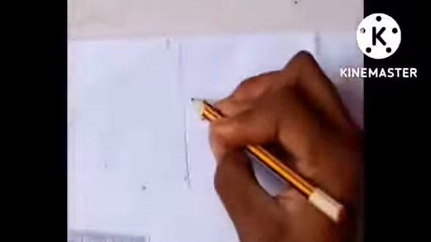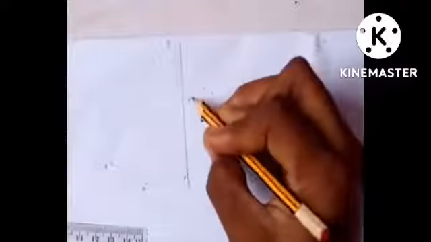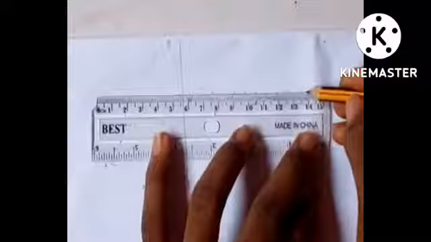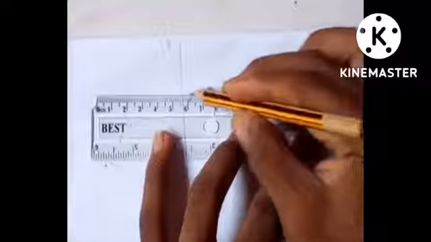Now from the first cut, A, to the last cut, B, that would represent the approximate length of the arc. So let's draw a straight line to thicken it. So this is the approximate length of this arc AB.